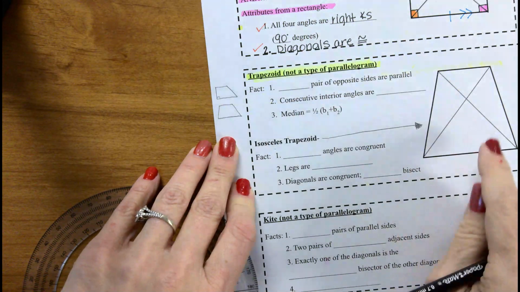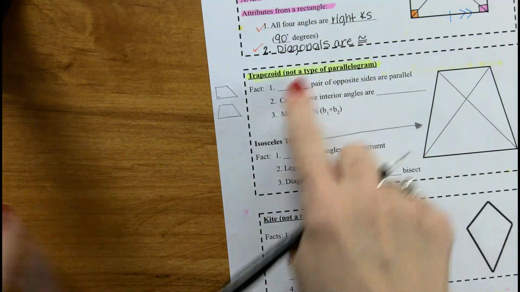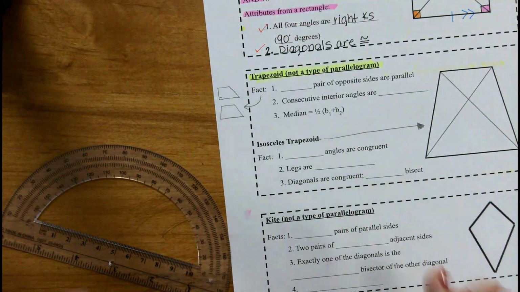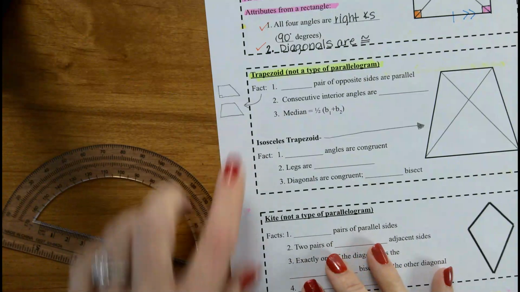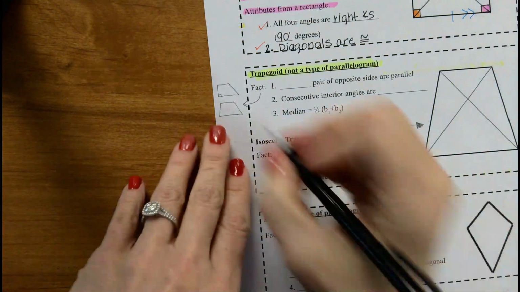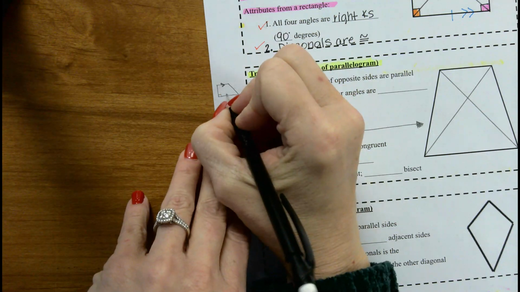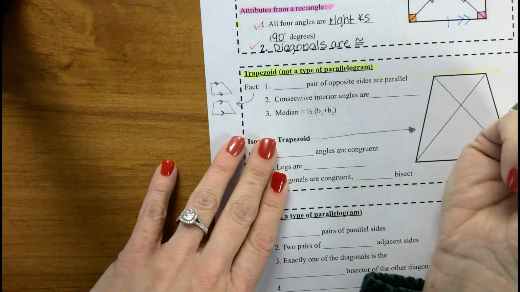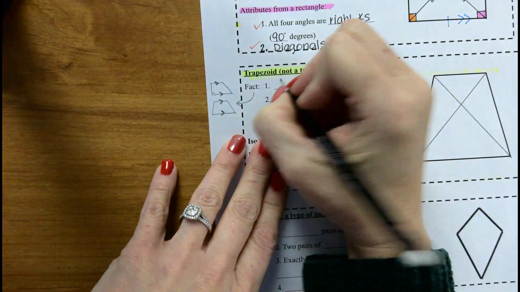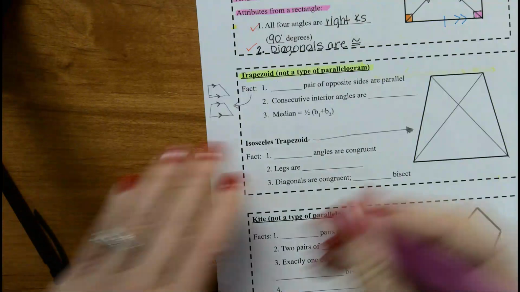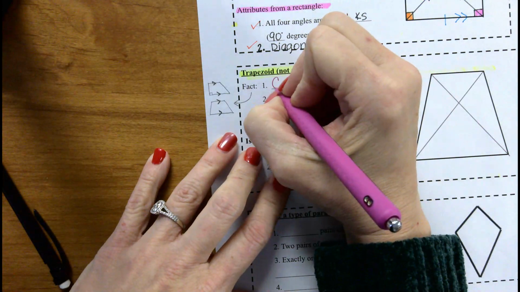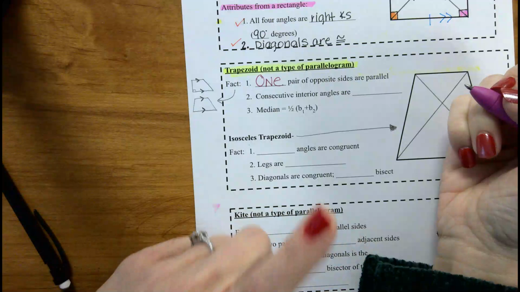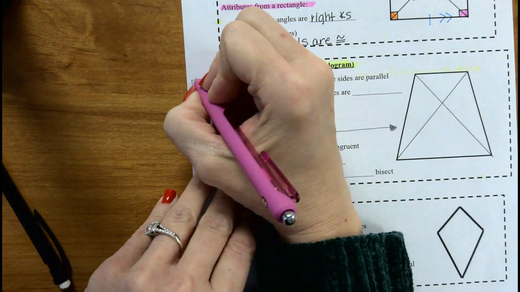And this information up here is just like all trapezoids, and especially these. Once you draw your little parallel lines here, let me use the color here, only one pair of opposite sides are parallel. Only one pair. And you can see that right here with my little arrows.